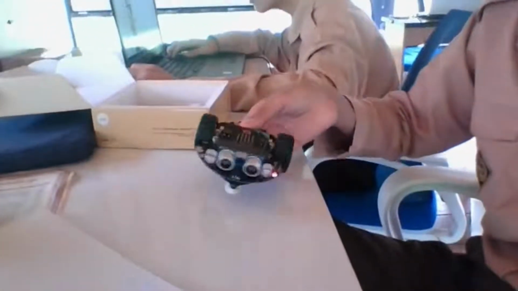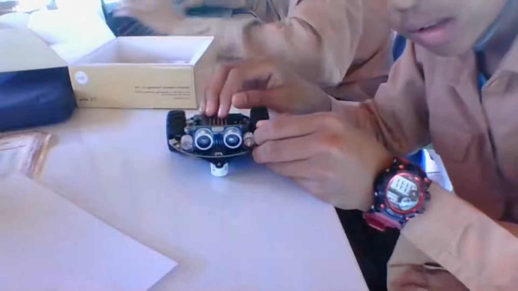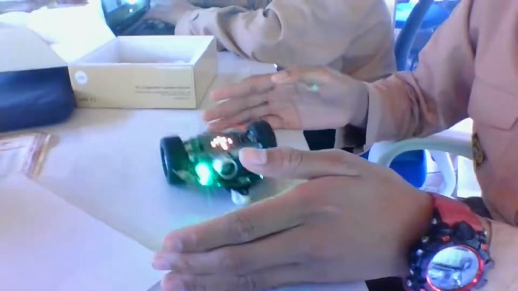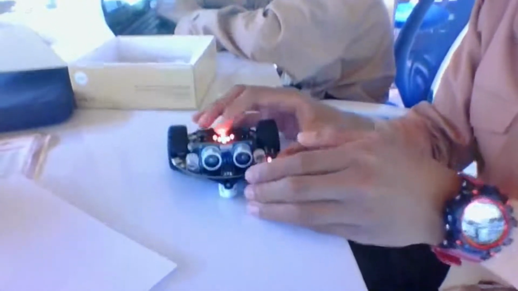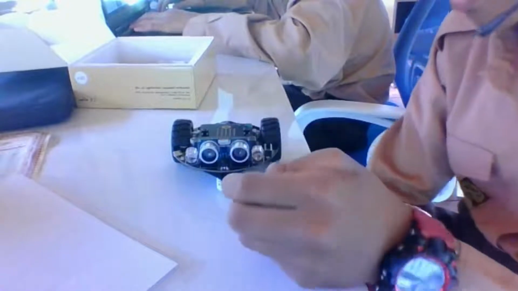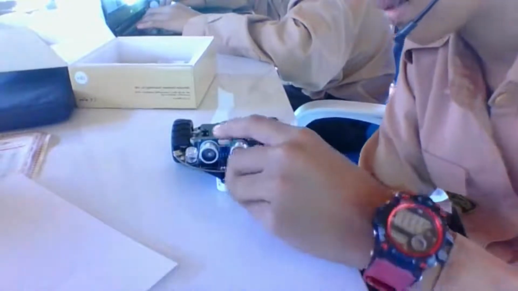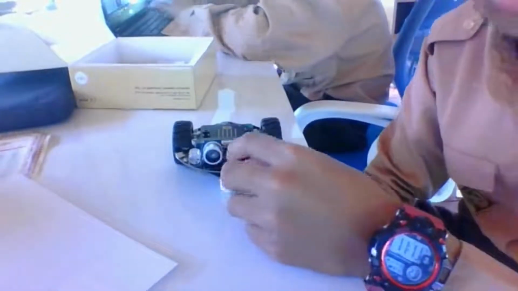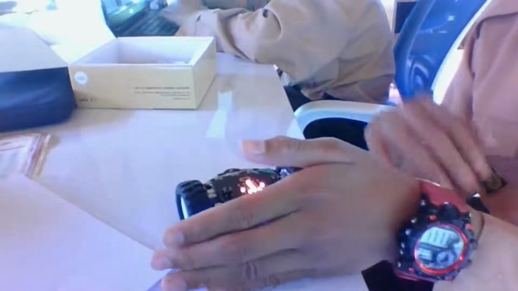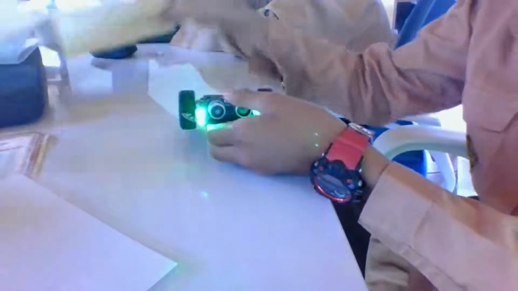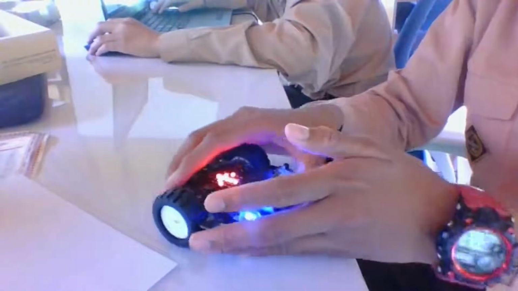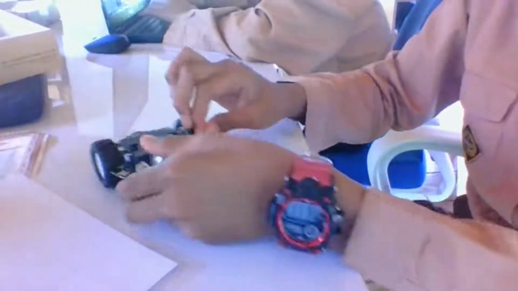We're gonna see the function. Wait, I will turn it off first. When the distance between my hand and the micro:bit is more than five and less than 20, it will move and follow my hand like this. It moves and follows my hand.